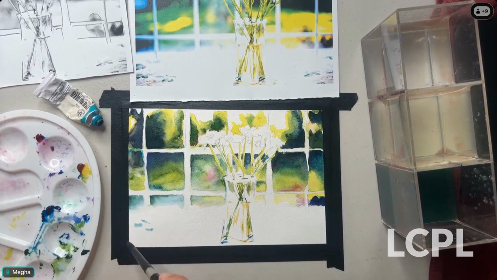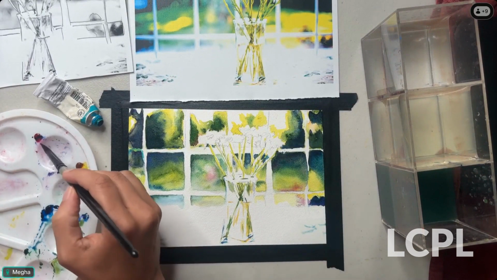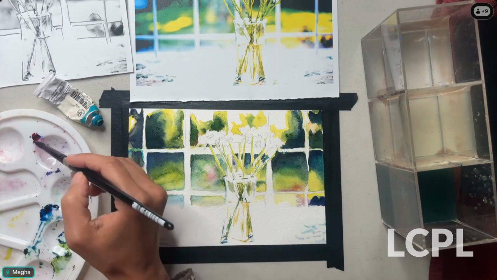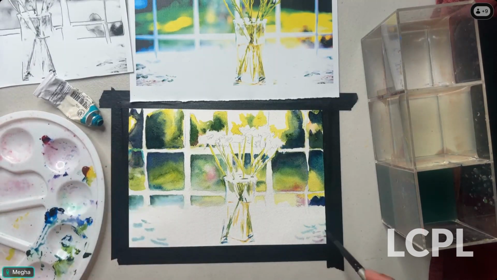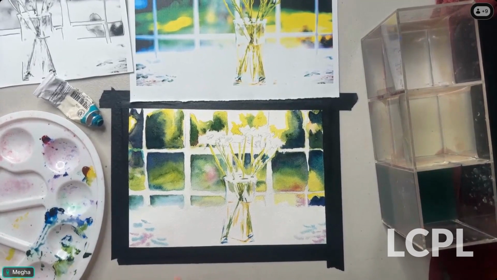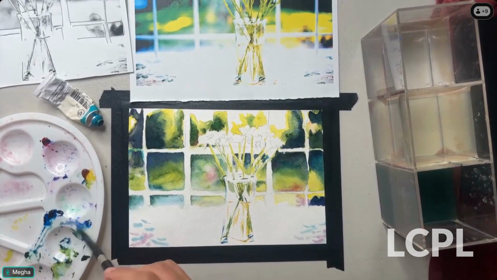Just gently make some shapes of like leaves. Okay. This is good for now. We'll get into the darks a little bit. I think it's too wet right now. So yeah, we'll have to wait.